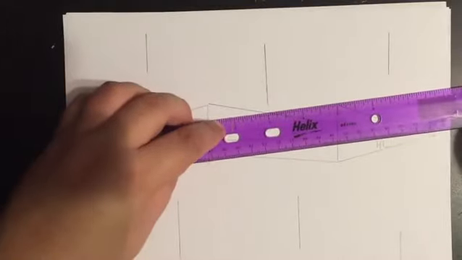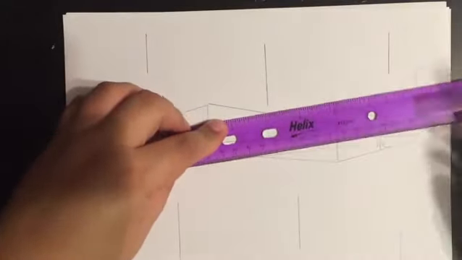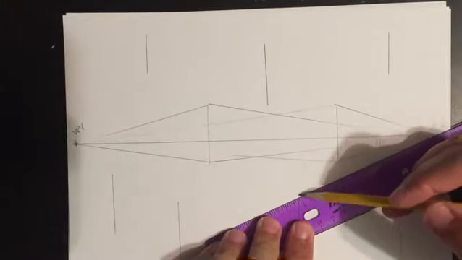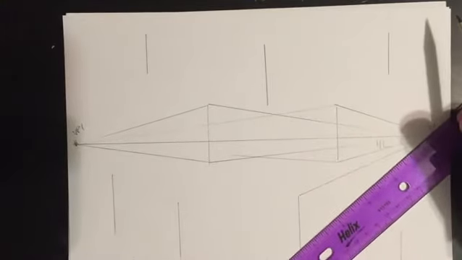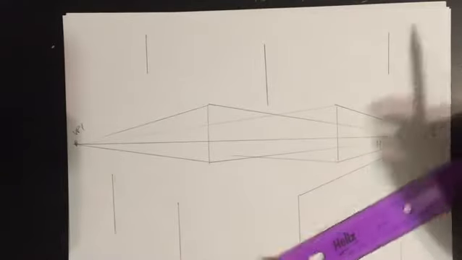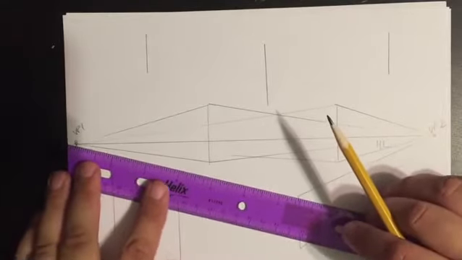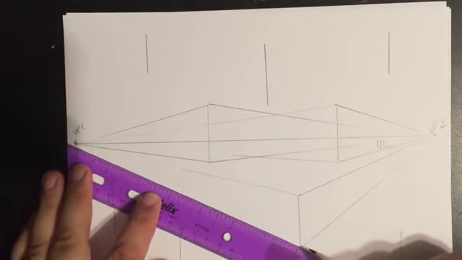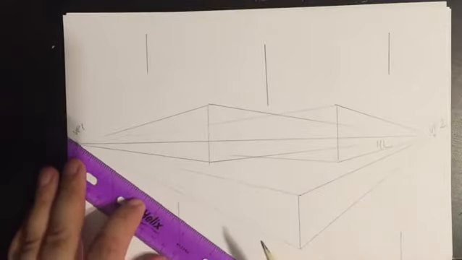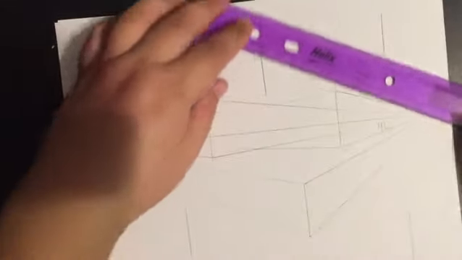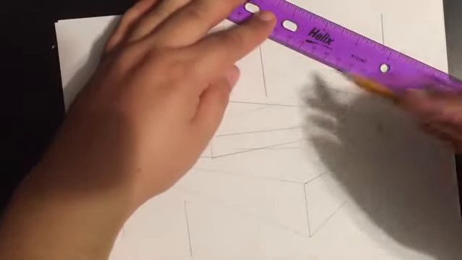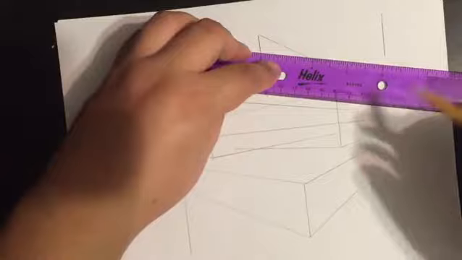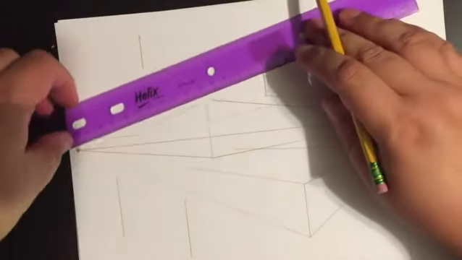If the lines that you drew are below the horizon line, you will see two sides and then the top of the box, like this. And if it's above the horizon line, you will see two sides and the bottom, just like that.